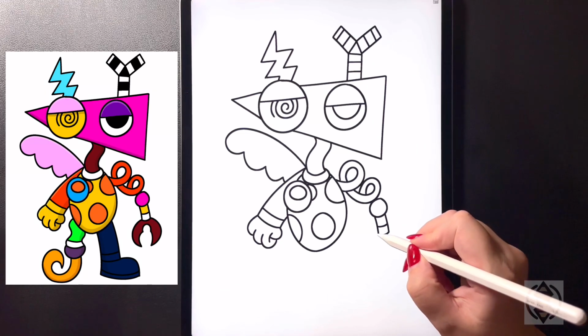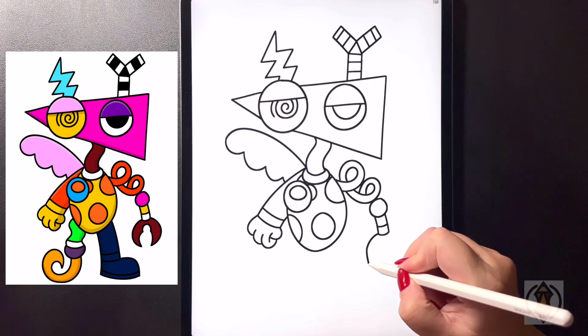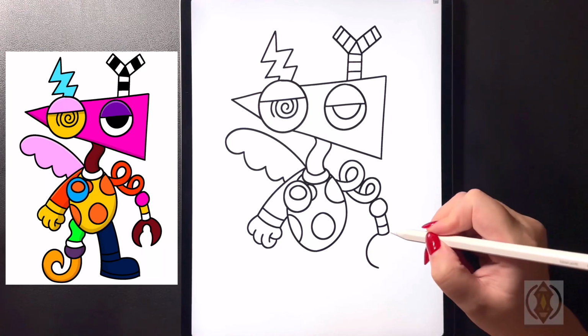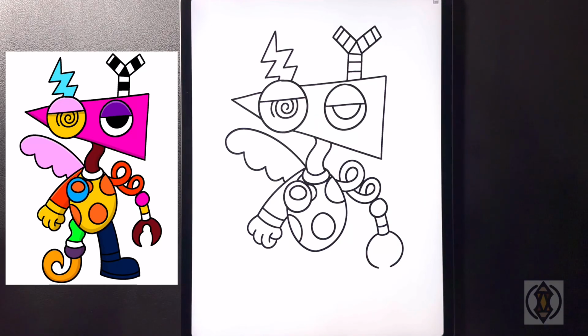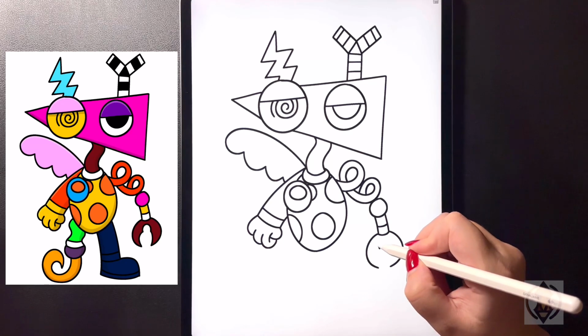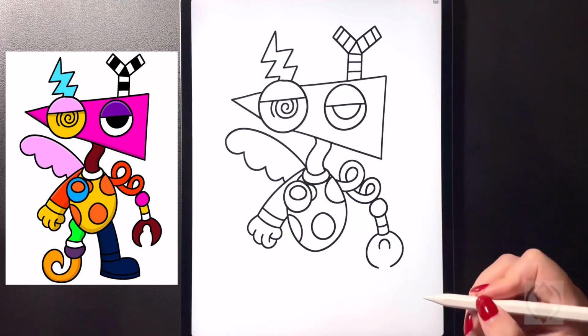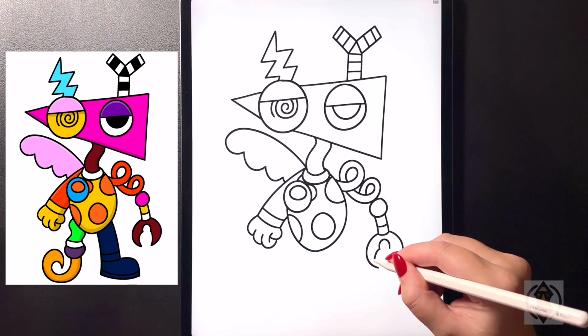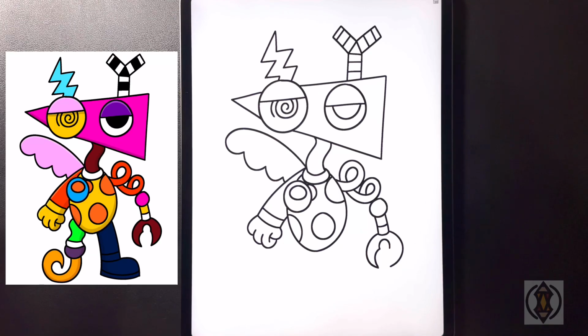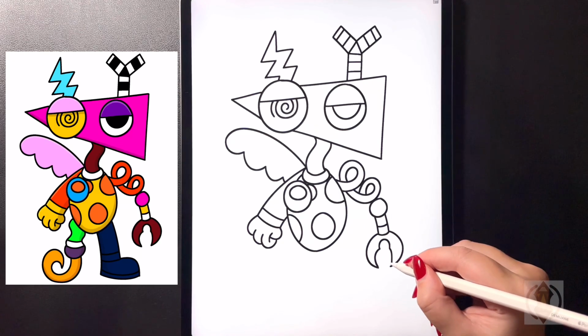For the claw now, on the left-hand side, we're going to curve this line around and then in. And then we'll move over towards the right-hand side, replicating that. In the middle now, we're going to draw in a small arch line, arching that up towards the top. On the left-hand side, we're going to arch that in and then back down at that point. And we'll replicate the same thing on the right-hand side.